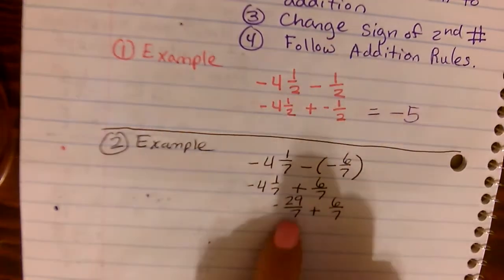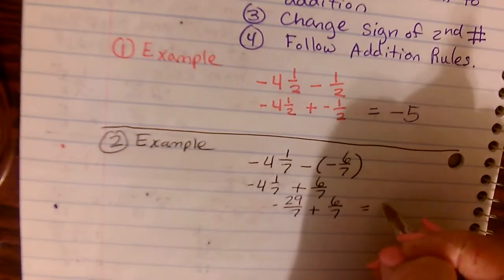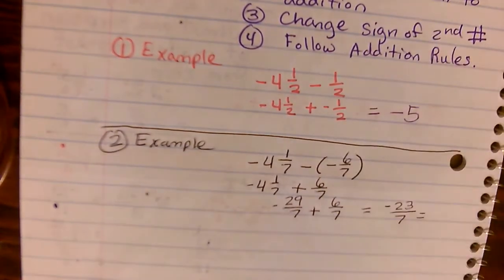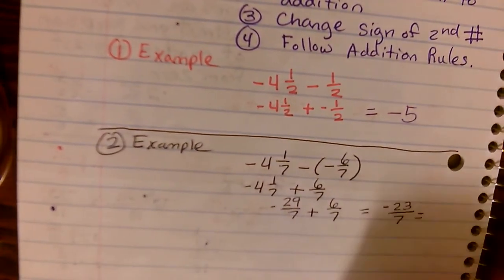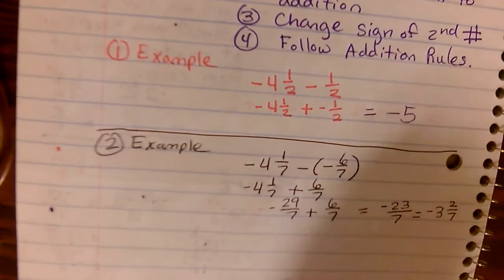The good news is the denominators were the same. This makes this one easy. Signs are different, we subtract. That becomes negative 23 over 7. And that improper fraction simplifies to the mixed number negative 3 and 2/7.